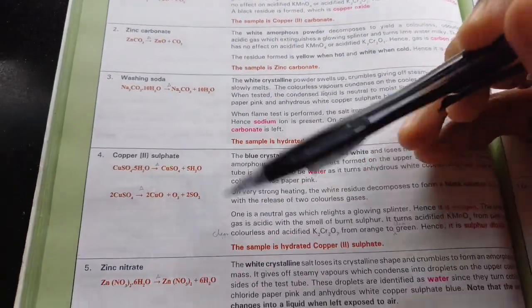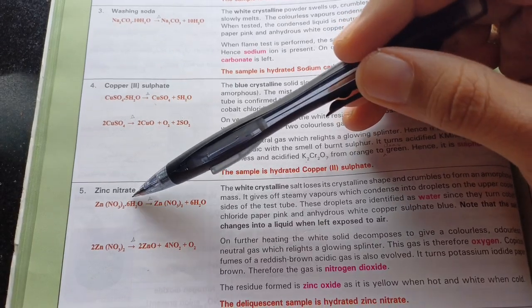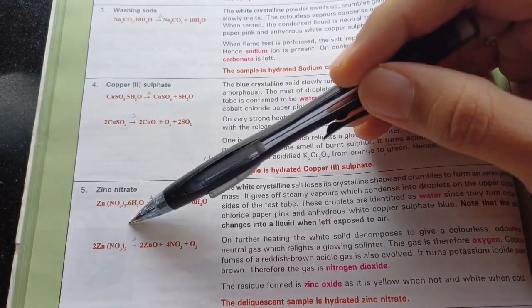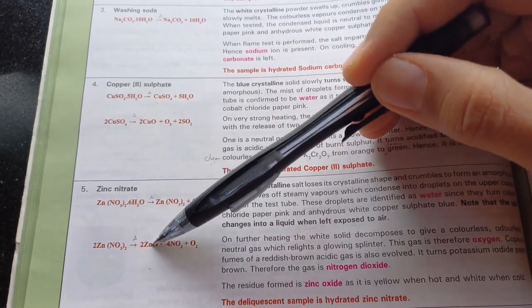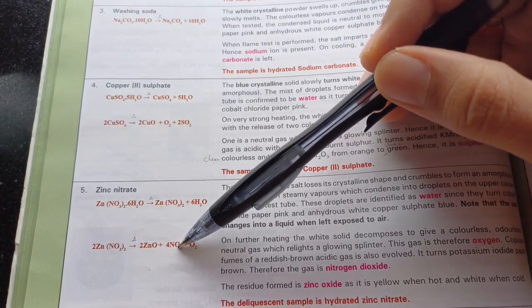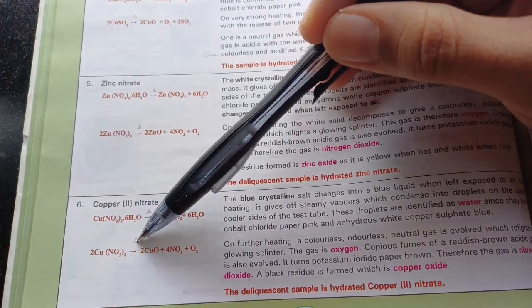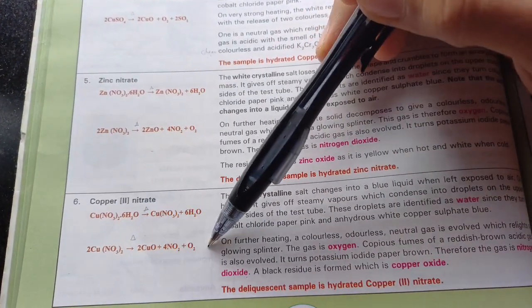Make those changes here. Zinc nitrate. Well, initially it will just turn from crystal into a powder, but more importantly, when you heat it, it will give you a residue which is yellow when hot and white when cold. NO2, a reddish brown gas which turns KI paper brown, and oxygen, give the test. Copper nitrate, again, when strongly heated, it gives black residue, reddish brown gas test, and oxygen's test.